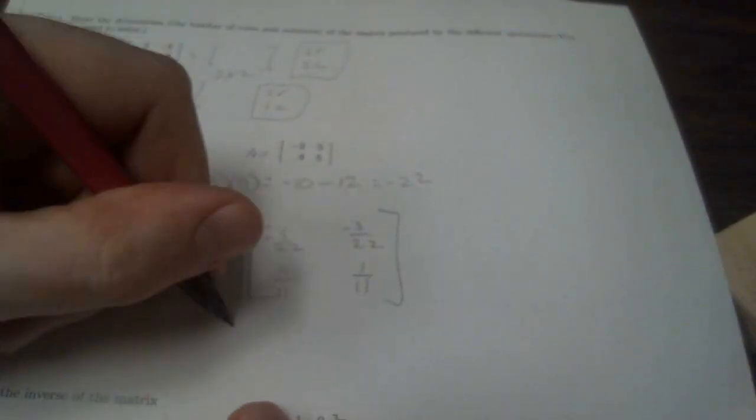And likewise here, we can do a similar thing with negative 2 over 22. So again, we have a common factor of 2. So that's going to be 1 over 11. All right, and that is going to be my inverse there.